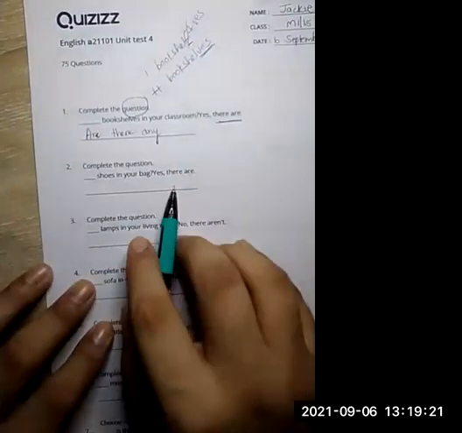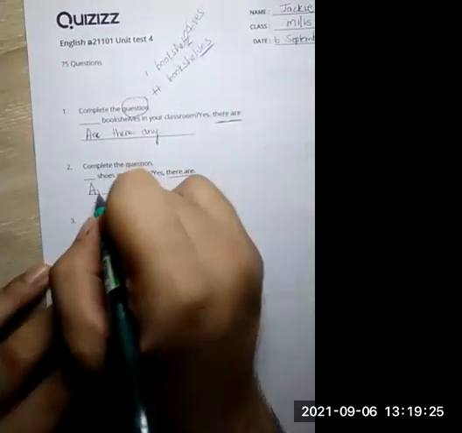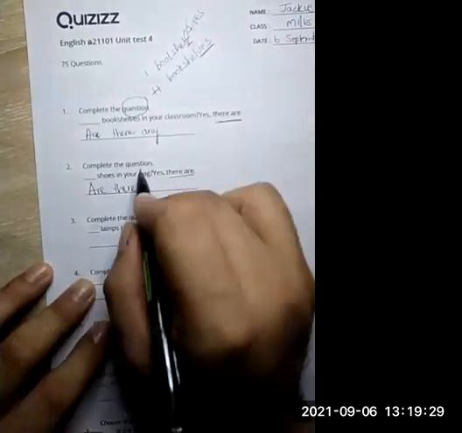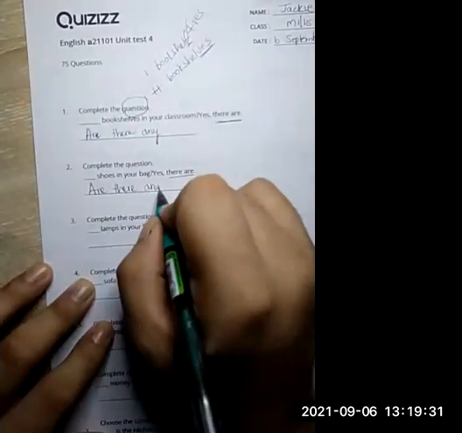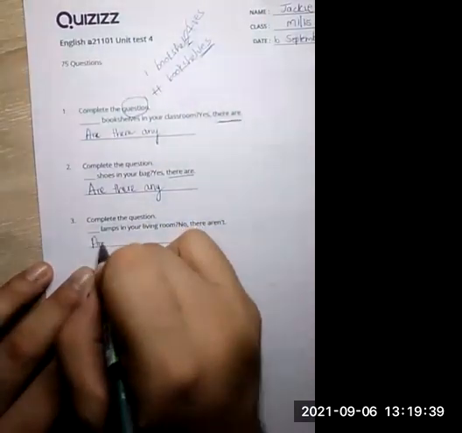Number two, complete the question. Shoes in your bag? Yes, there are. So again, we're going to use are there. Shoes? One shoe, many shoes. So are there any shoes in your bag? No, there aren't. Again, are there?